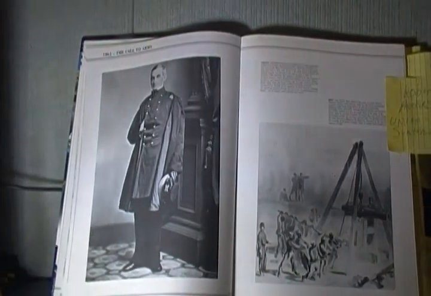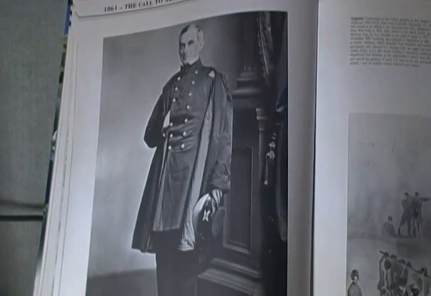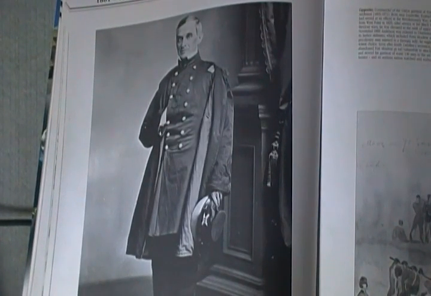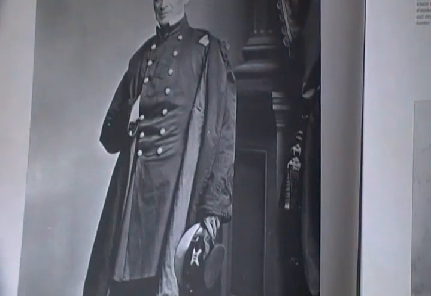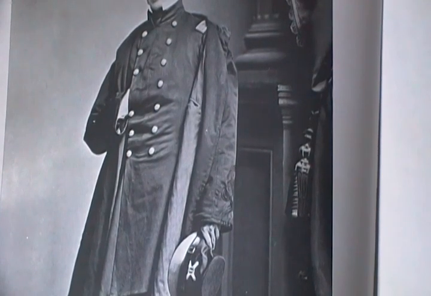I'm going to take you to this photo here. This is Robert Anderson. Robert Anderson was the Union commander at Fort Sumter, the start of the Civil War. Please notice that Robert Anderson has his right hand underneath his uniform, and he is covering his right hand. What we are left to see is his left hand. The hidden hand of history.